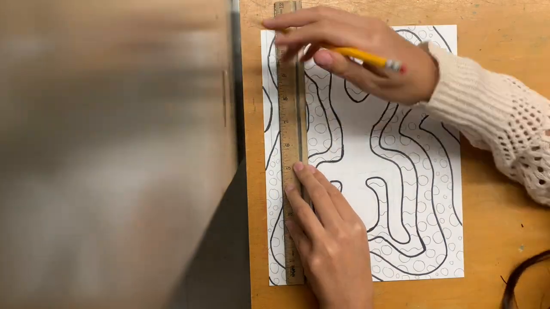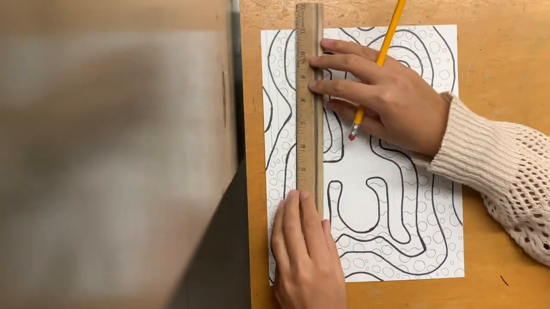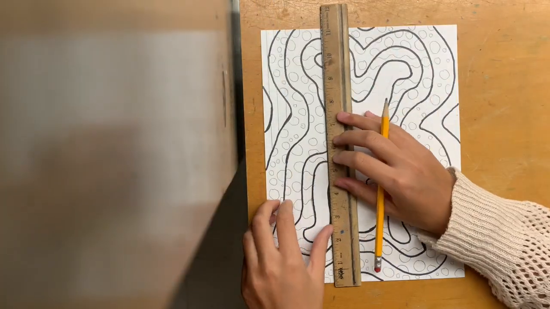Now I'm using my ruler and drawing my grid pattern. And I am making sure that the lines match up.